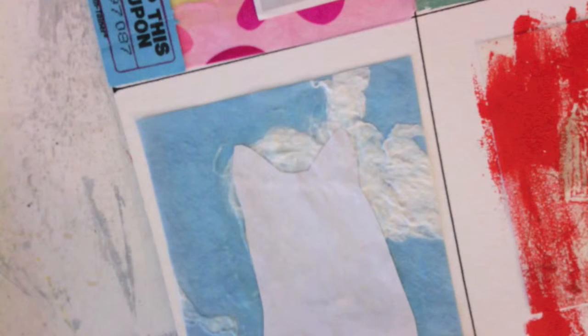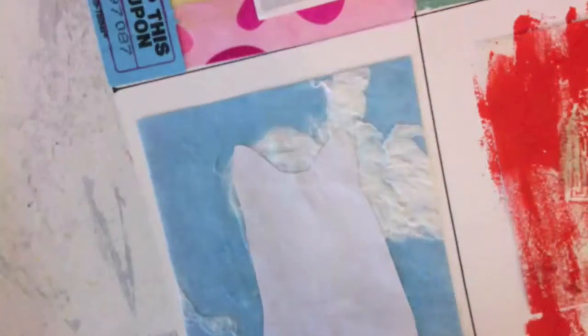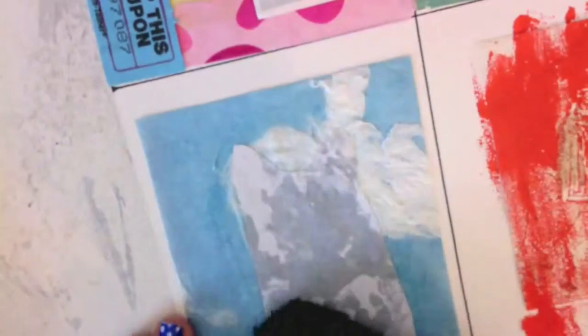So we're moving on to the next step, which is you just need to take a wet washcloth, make it really damp, and we're going to start applying water to where we glued down our picture with the acrylic gloss medium, and really get it as wet as possible.